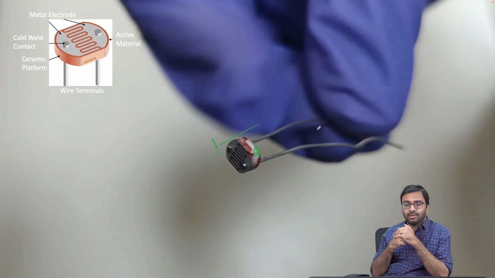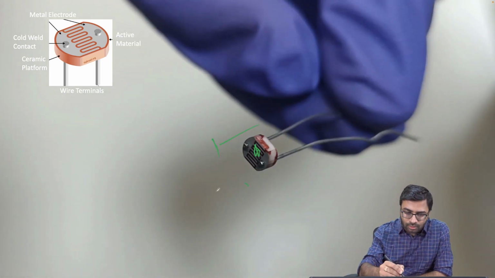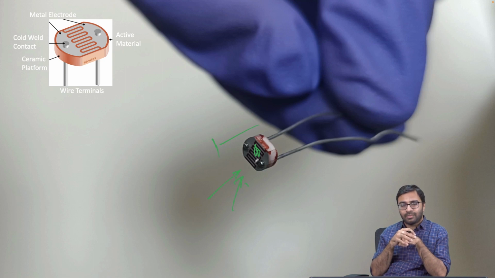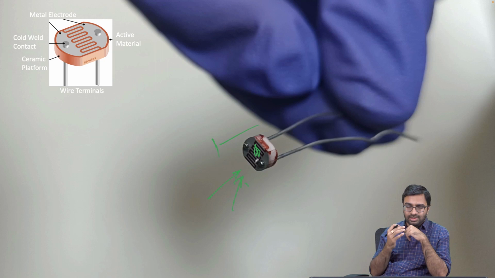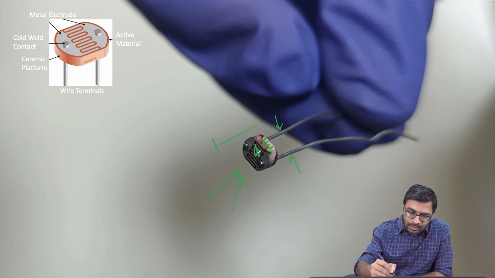So the moment you expose this sensor to light, then a lot of carriers will generate. We already have briefly discussed in the sensor physics regarding this phenomenon, and then you will see in turn the resistance is decreasing. So these are the metal wires, this is the ceramic platform, this is the active material. You can see the brown color thing in the middle.